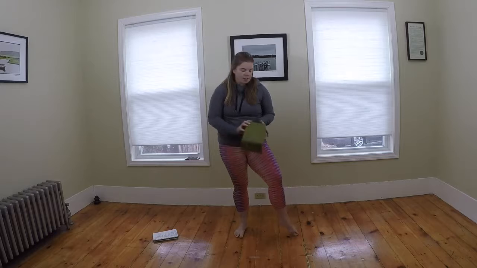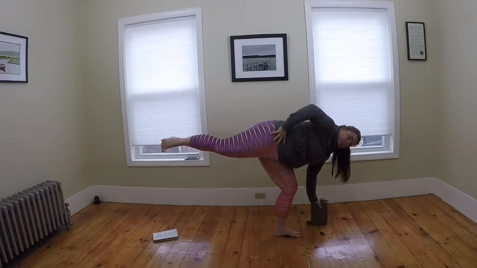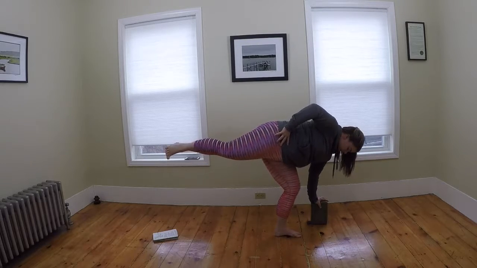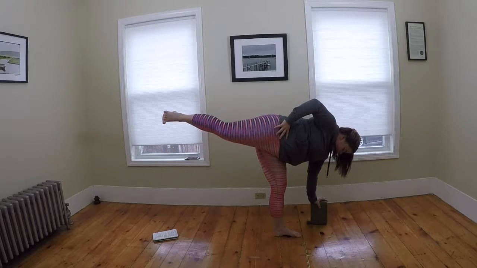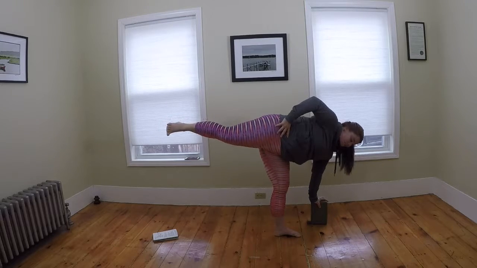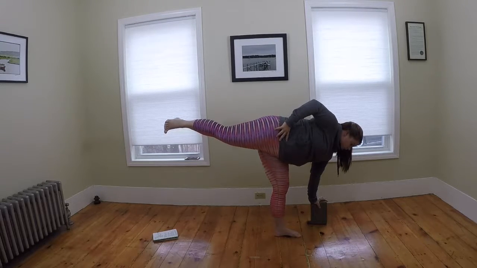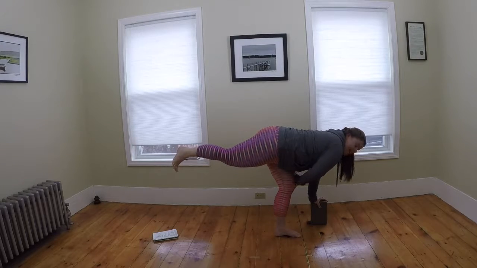Okay, so now let's put these two actions that we just did in an extended side angle variation into Ardha Chandrasana. We'll start with a bent leg, so you can see where the knee is and the rotation of the thigh. Bring the knee out towards the pinky side edge, and then draw the leg straight. Keep the knee pointing out over the pinky edge of the toes, or the pinky side of the foot. Then the same thing we just did, in Ardha Chandrasana.